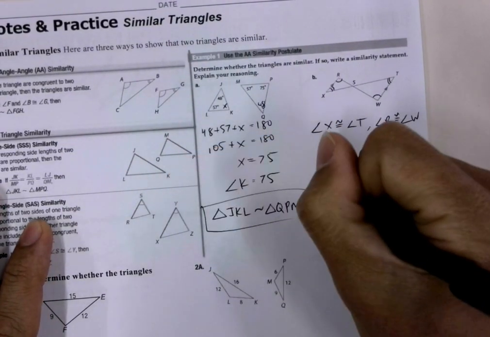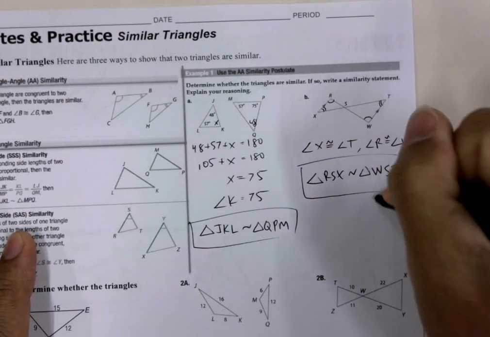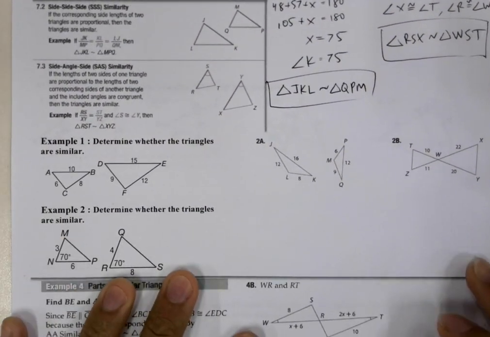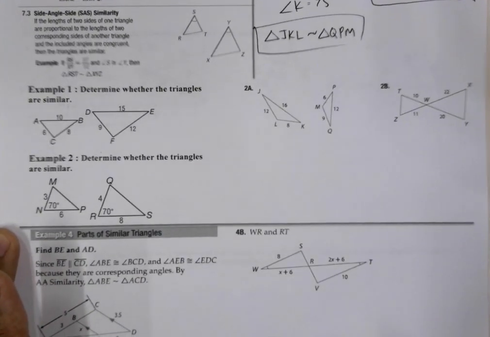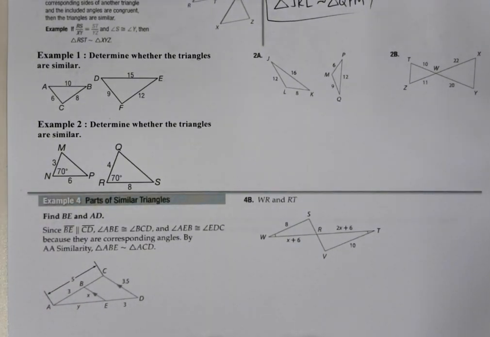So I'm going to put a box around that, and yep, you're supposed to be doing these problems here. I'll go over those answers in the next video.